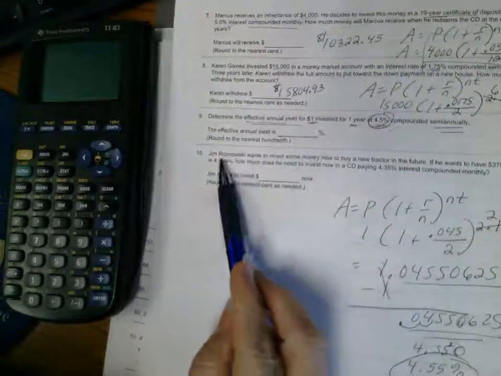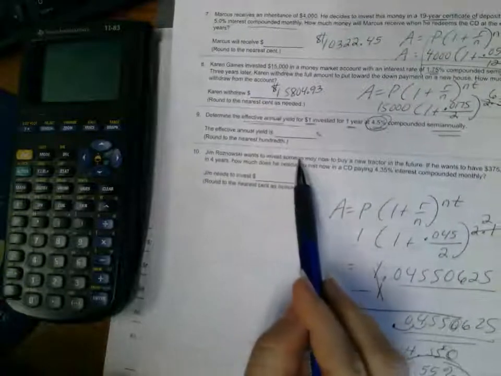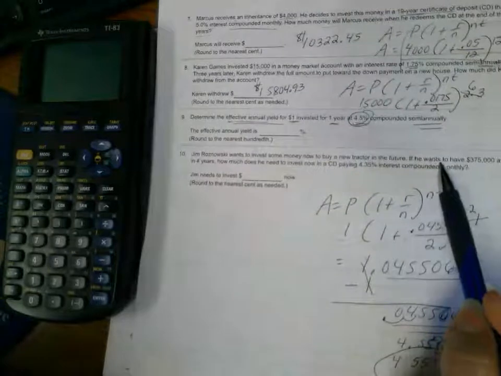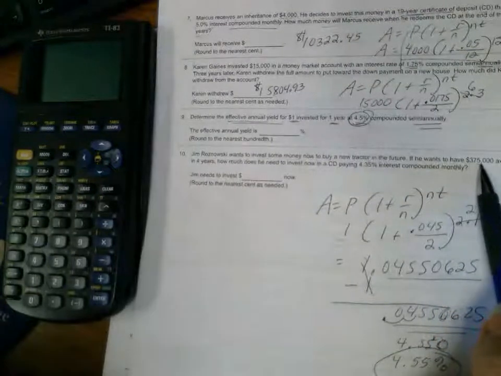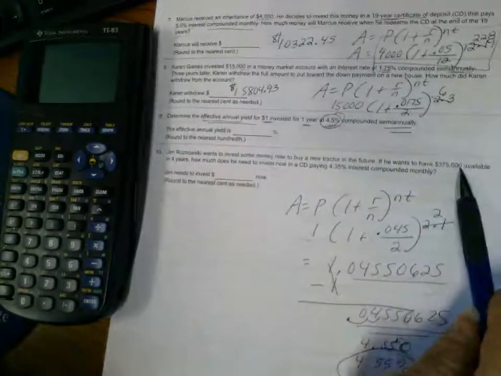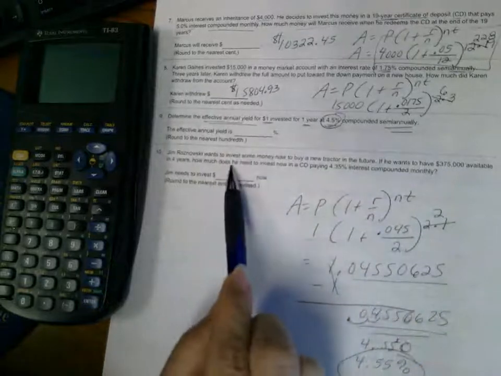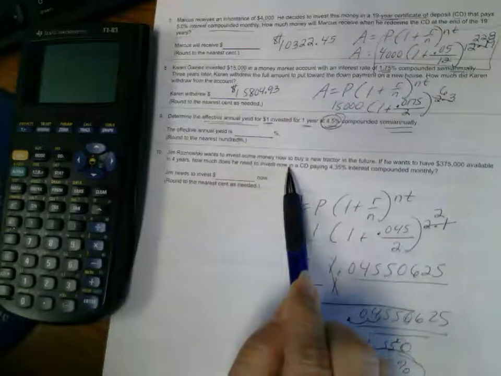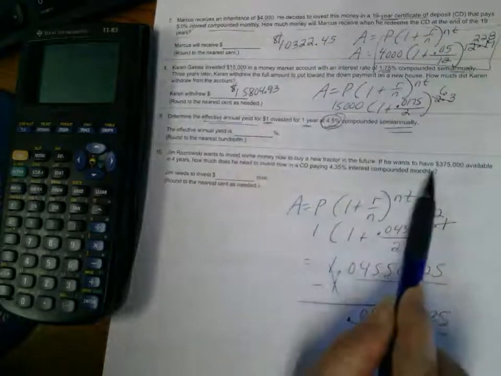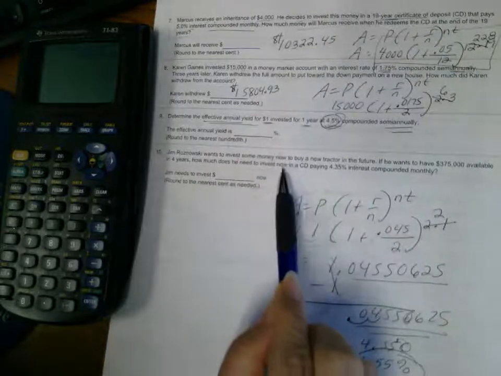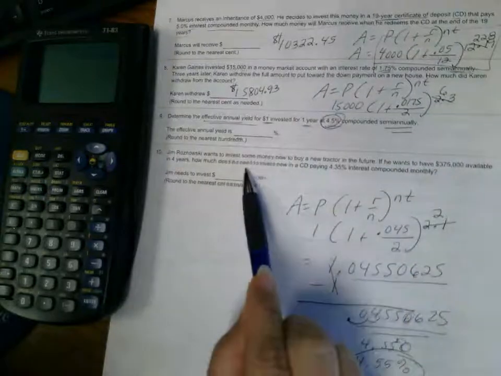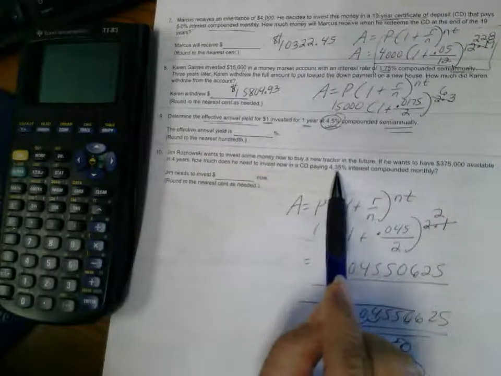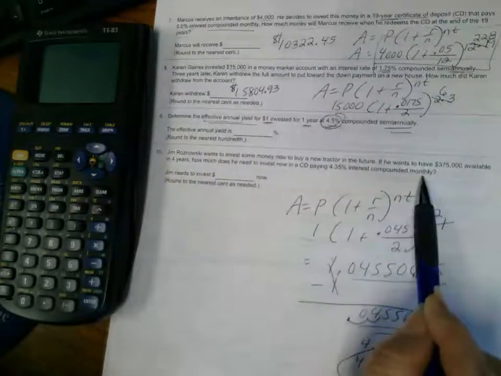We're actually at the last problem, number 10. We've got Jim who wants to invest some money now to buy a new tractor in the future. If he wants to have $375,000, oh my gosh, that's a lot, available in 4 years, how much will he need to invest? I don't know what kind of tractor he's buying, but it's some major intense tractor there. But he needs to have a certain amount now to get to that. That's his question. How much does he need to invest now at a CD paying 4.35% compounded monthly?